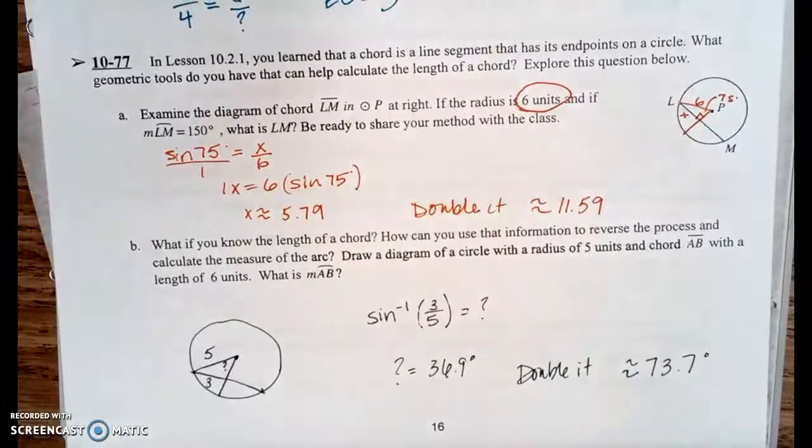Question 77 says, in lesson 10.2.1, you learned that a chord is a line segment that has its endpoints on a circle. What geometric tools do you have that can help calculate the length of a chord? Explore this question below. Examine the diagram of chord LM in circle P at right. If the radius is 6 units, and if arc LM is 150 degrees, what is the measure of LM? Be ready to share your method with the class.